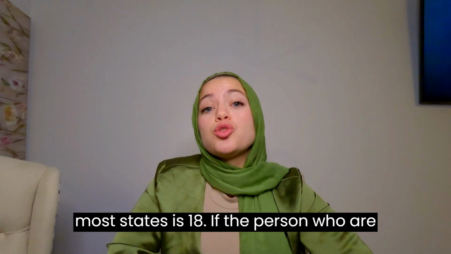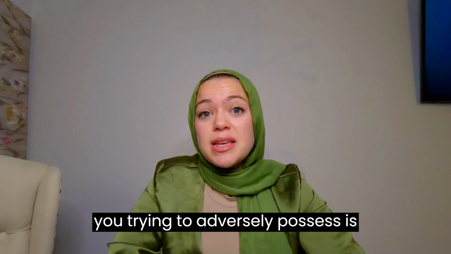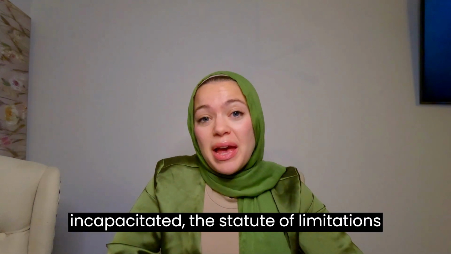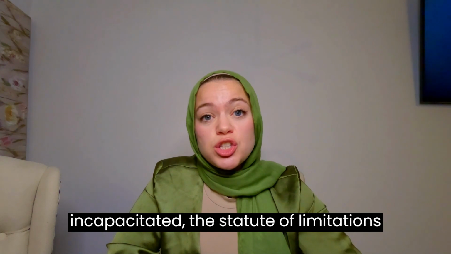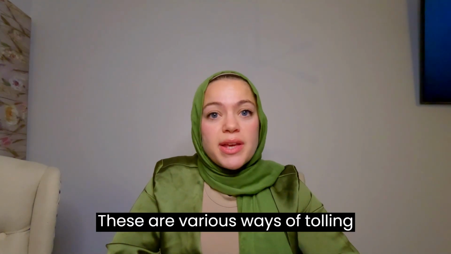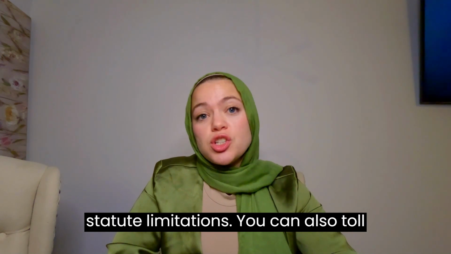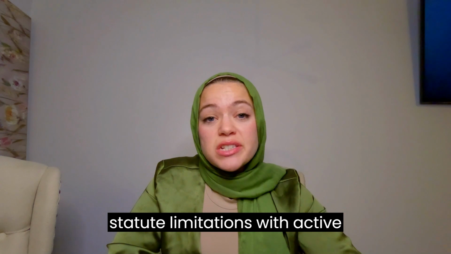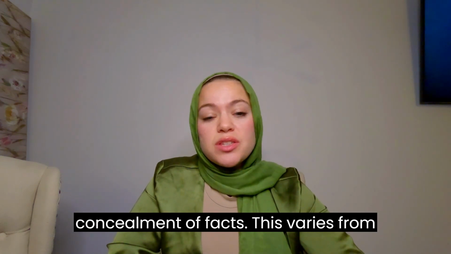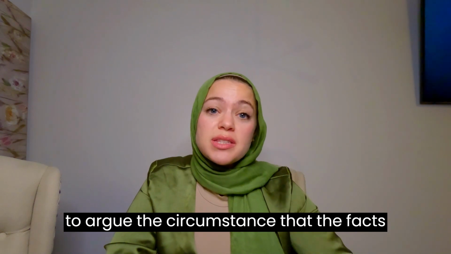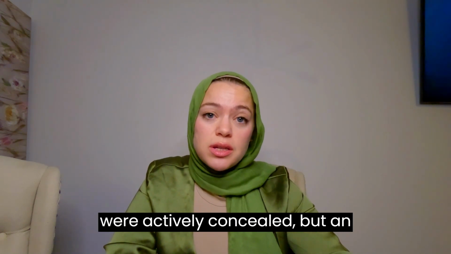If the person whose property you are trying to adversely possess is incarcerated or is mentally incapacitated, the statute of limitations tolls until they have reached capacity. These are various ways of tolling statute of limitations. You can also toll statute of limitations with active concealment of facts. This varies from scenario to scenario, and you would have to argue the circumstance that the facts were actively concealed.